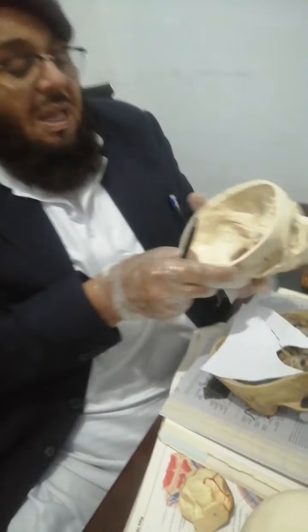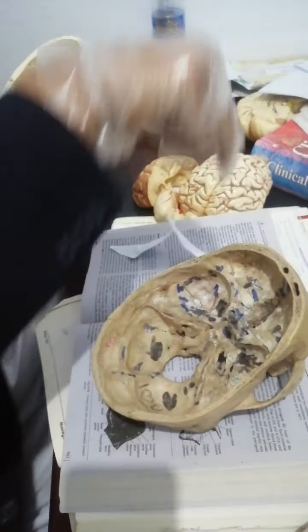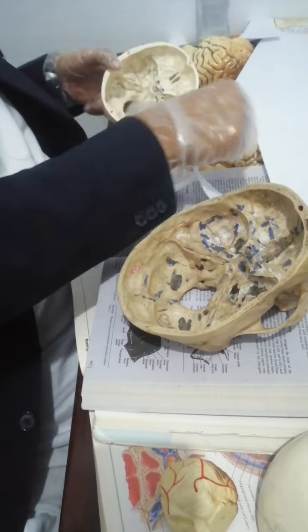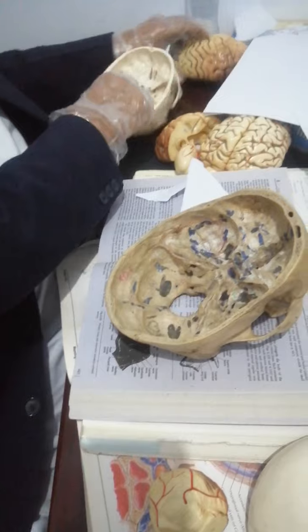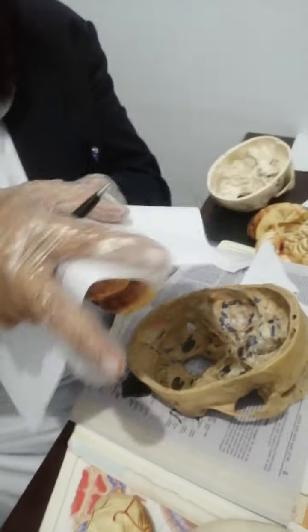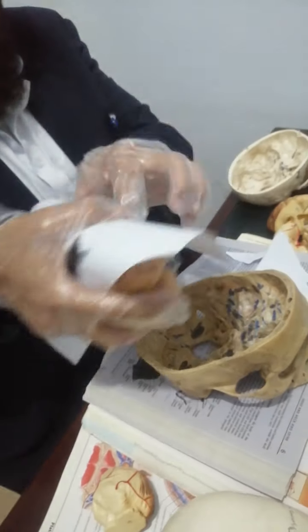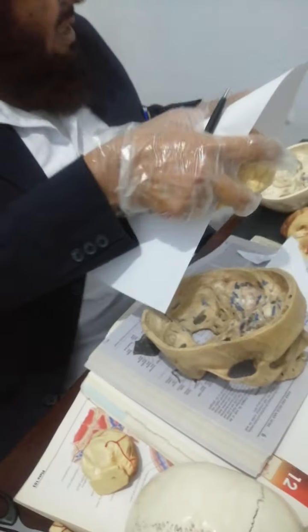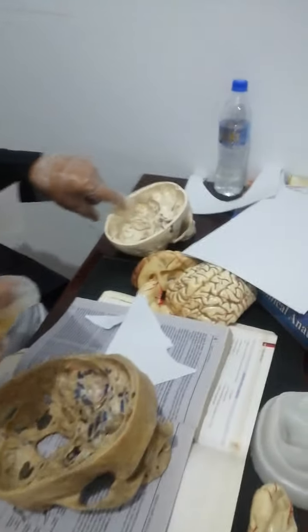Another point to be described: look, this is the endosteal layer, and this is the meningeal layer. The brain is covered by this meningeal layer, and this meningeal layer of dura mater is in contact with the endosteal layer.